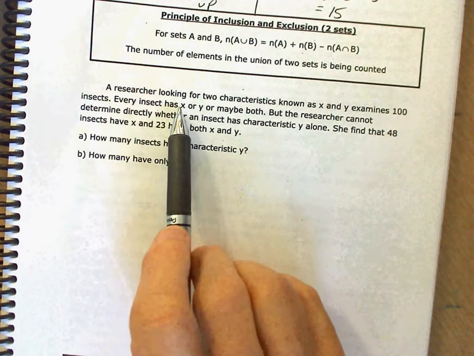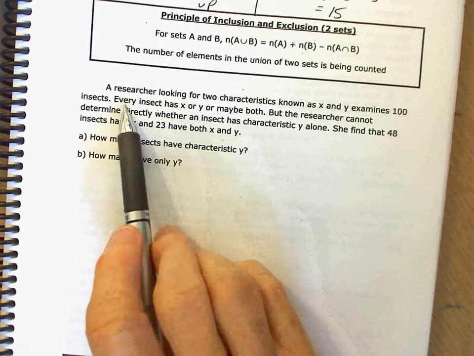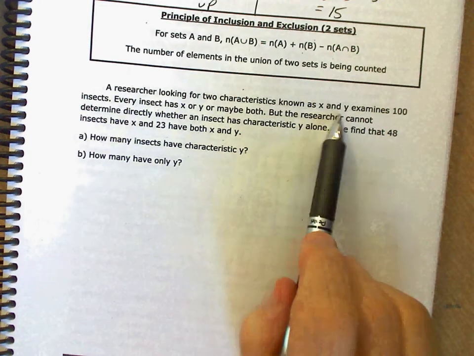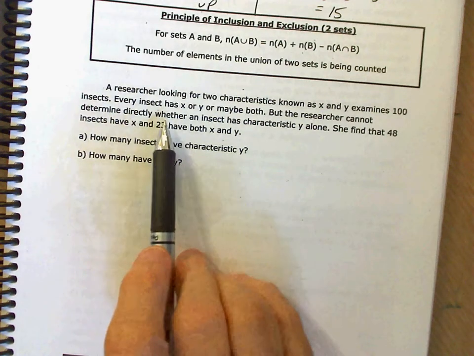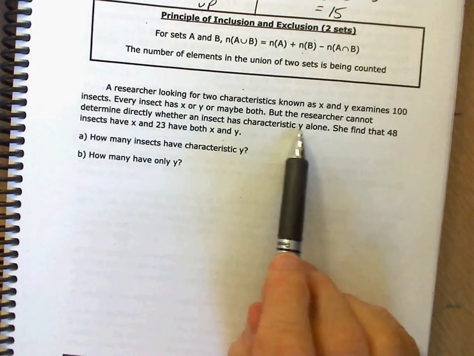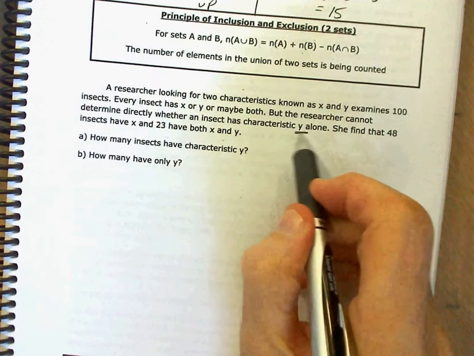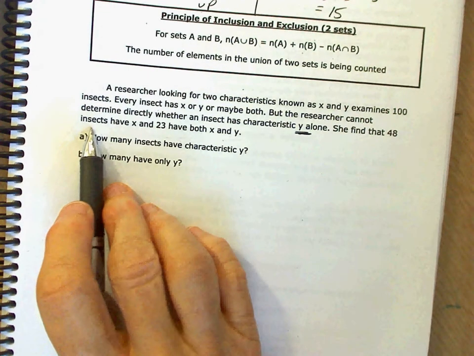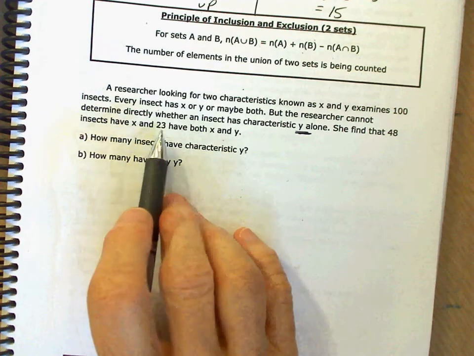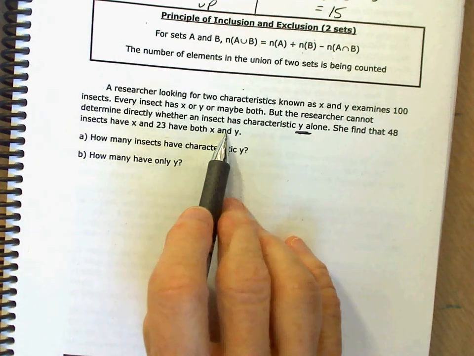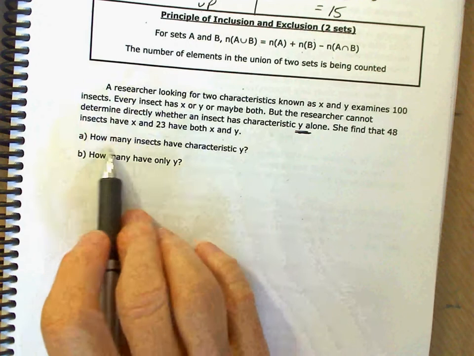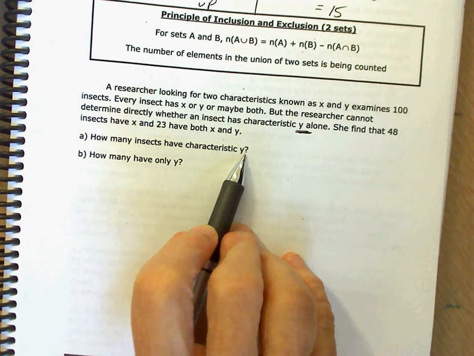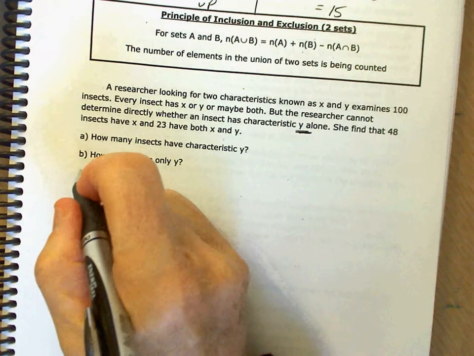Every insect has either X or Y or both, but the researcher cannot determine directly whether an insect has characteristic Y alone. She finds that 48 insects have X and 23 have both X and Y. How many insects have characteristic Y? So let's take a look at this. We'll do part A.